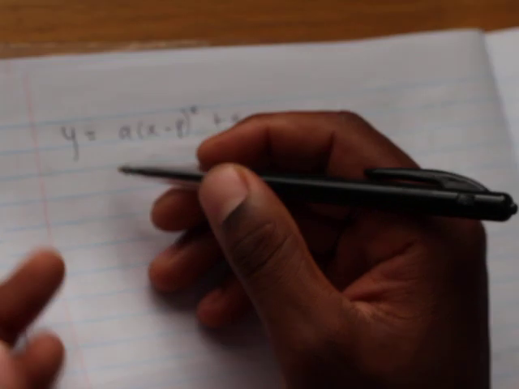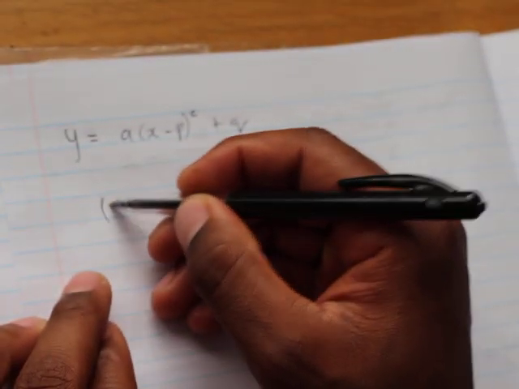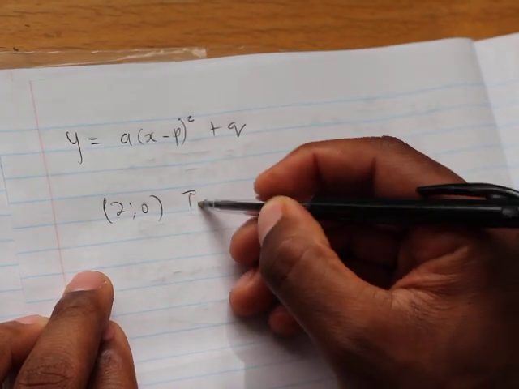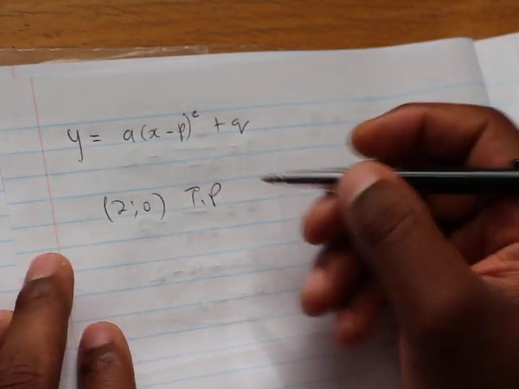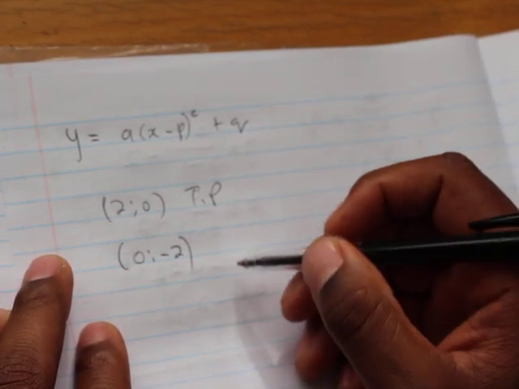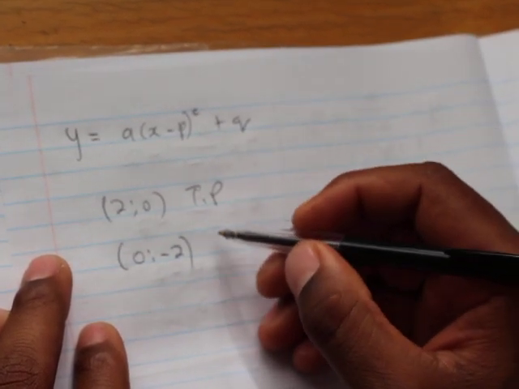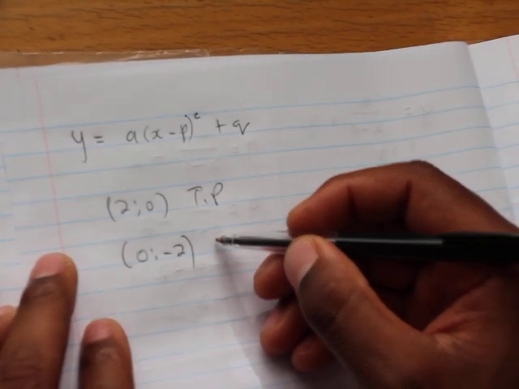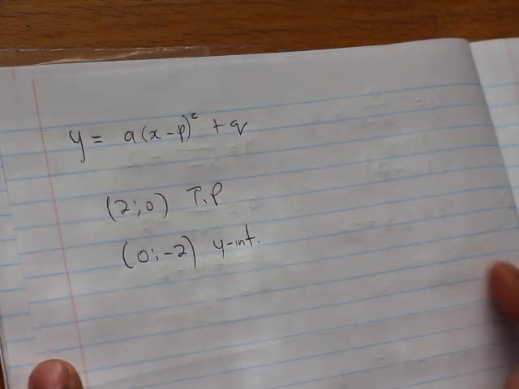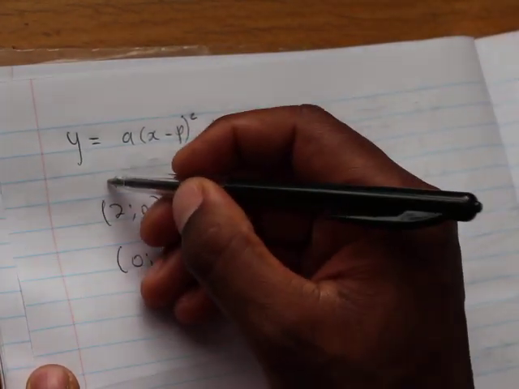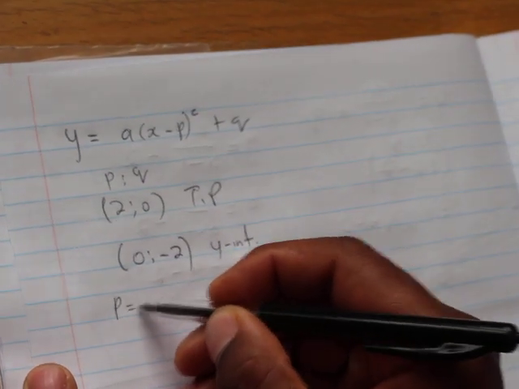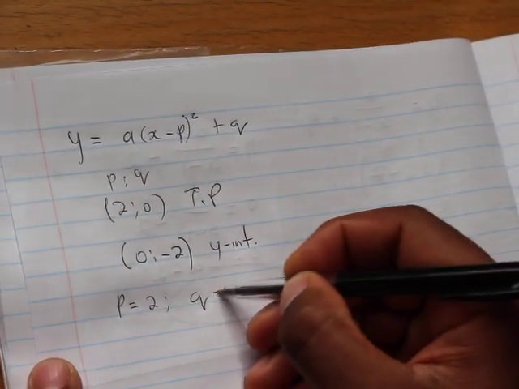So we've got two pieces of information. We've got (2, 0), which is the turning point. We also have (0, -2), which is the y-intercept. Okay. So because this is the p and this is the q, we already know that p is equal to 2 and q is equal to 0.